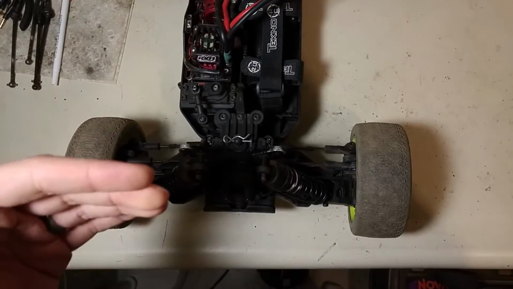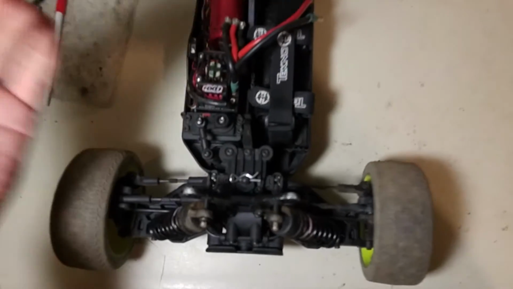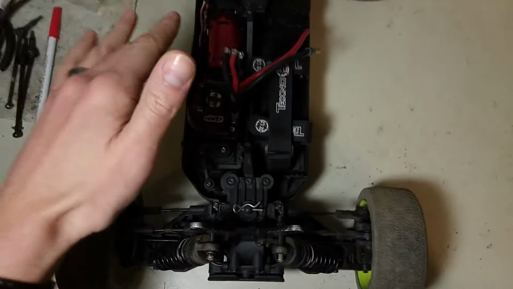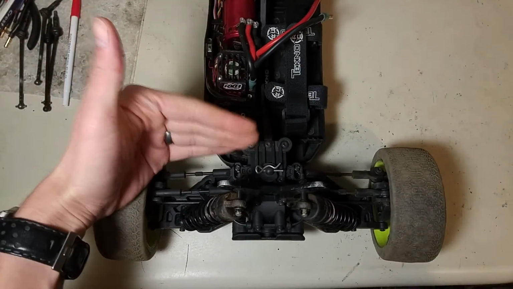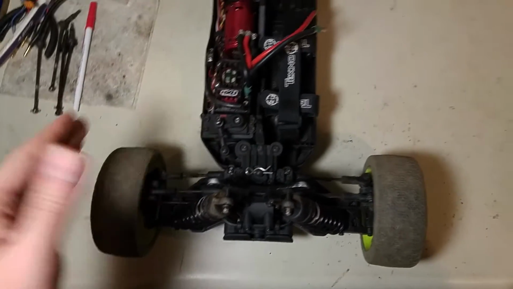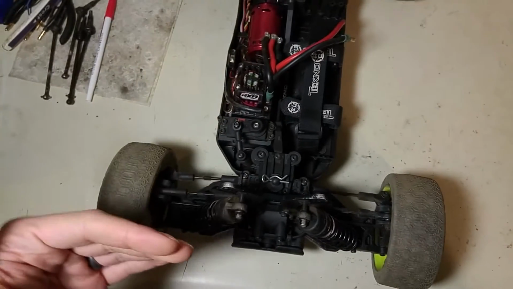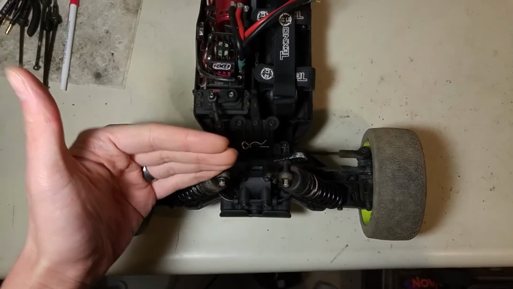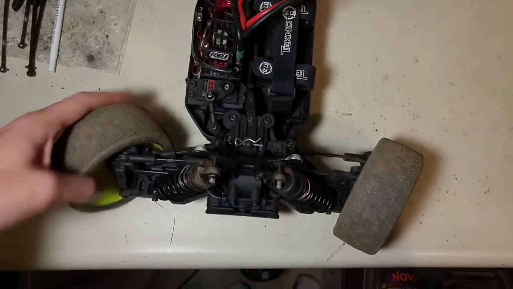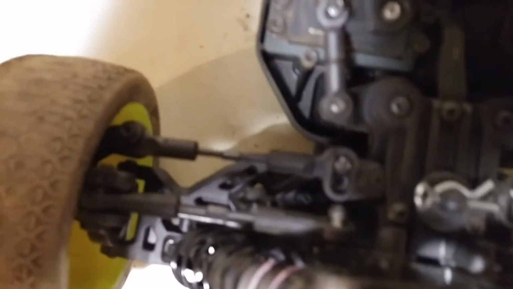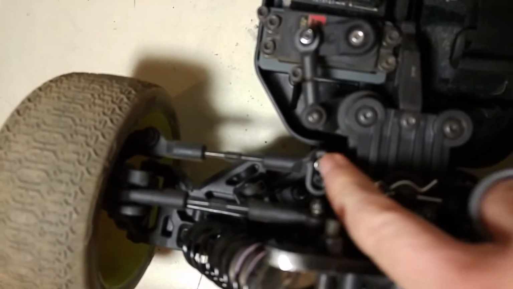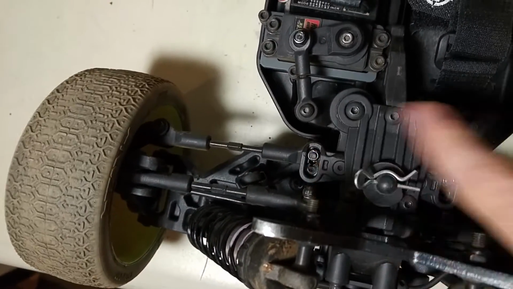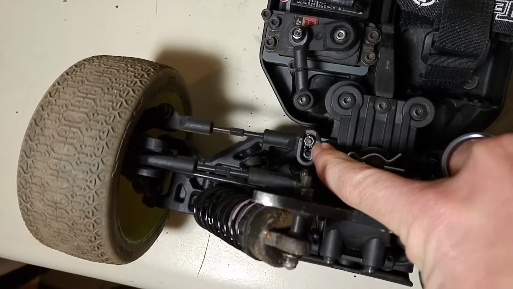So if you want more low-speed steering and/or more corner entry steering, try increasing your Ackerman setting, okay? If you want less turn-in steering and/or less low-speed steering, then try decreasing the Ackerman. And you can do that by changing the position of the ball stud on the steering link along the steering rack. Now, different steering racks have a different way of adjusting it.